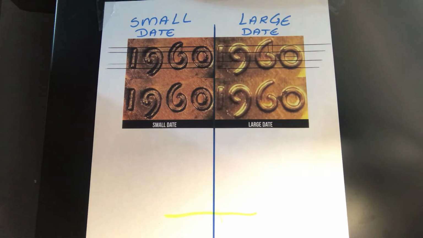Today we talk about the 1960 cent: the difference between small date and large date.